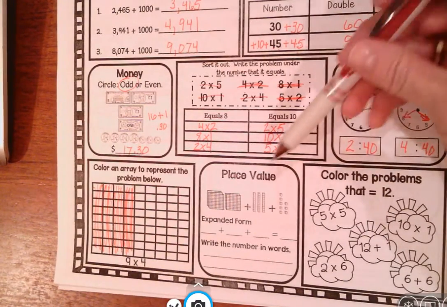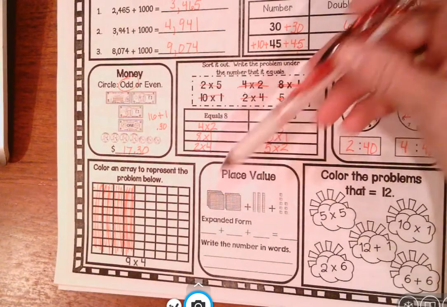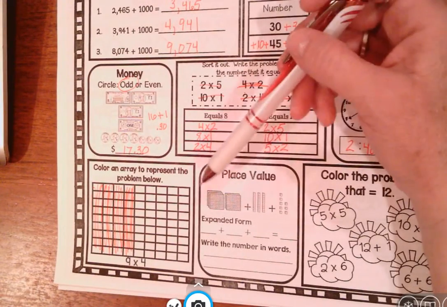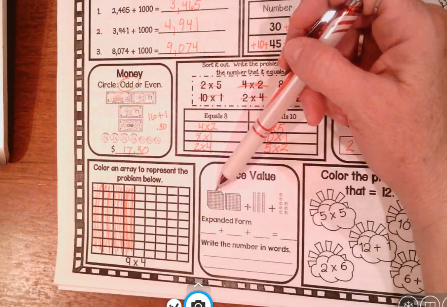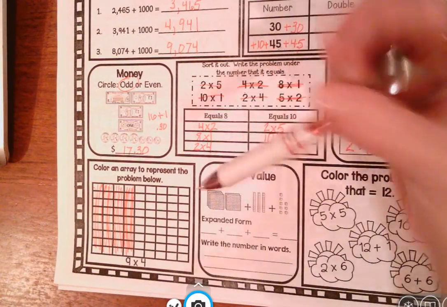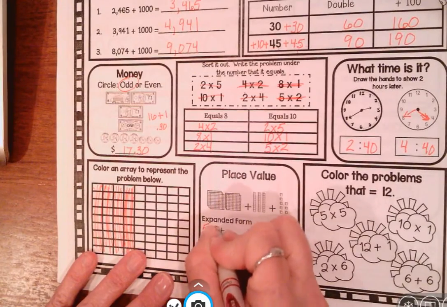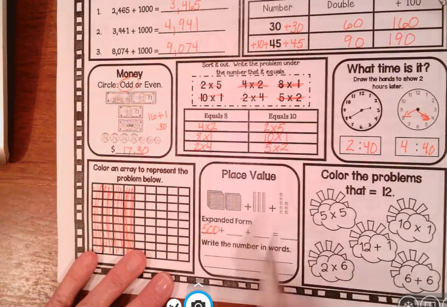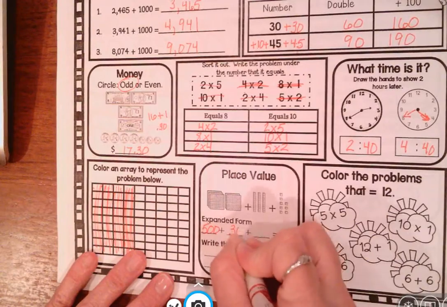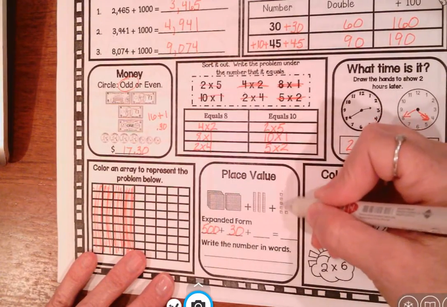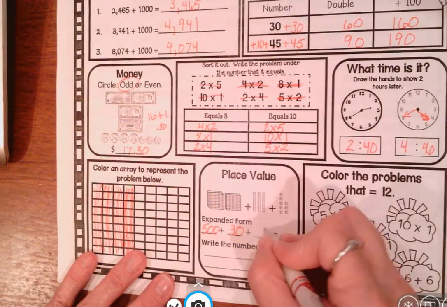Okay, place value. We did a little bit of this yesterday. We have how many hundreds blocks? 1, 2, 3, 4, 5. So we have 5 hundreds. How many tens? 1, 2, 3. And 1, 2, 3, 4, 5, 6, 7, 8. 8 ones.